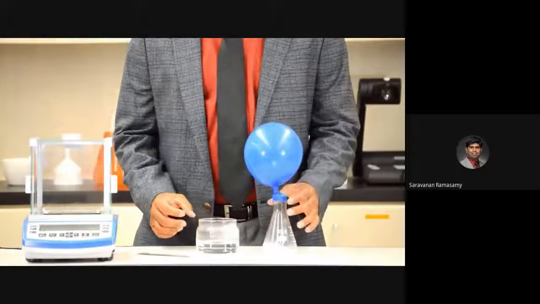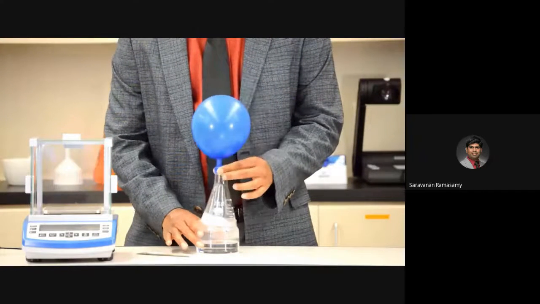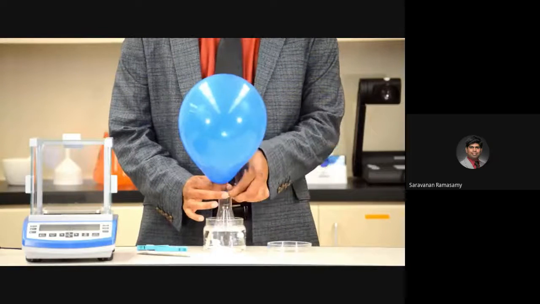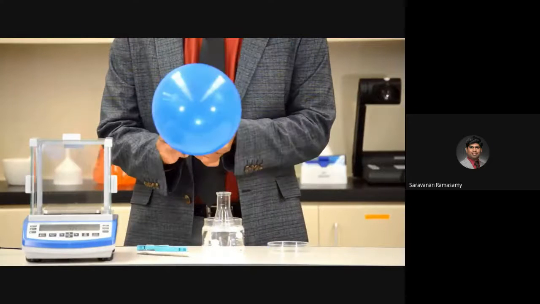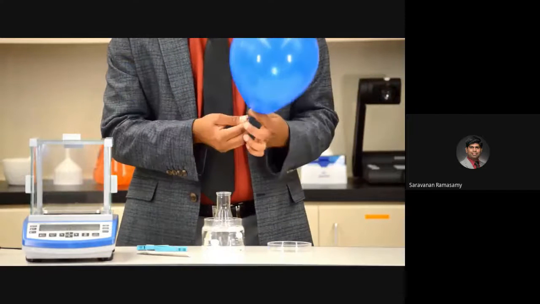I'm going to speed up the process by moving the solid carbon dioxide into a warm water bath. Okay, I'm going to take this gas, carbon dioxide, and clip it for later use.